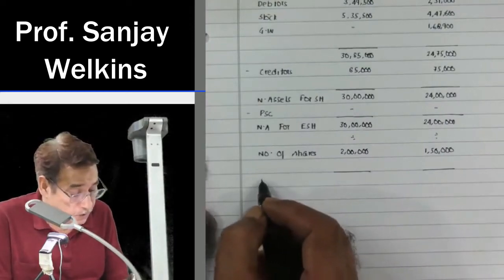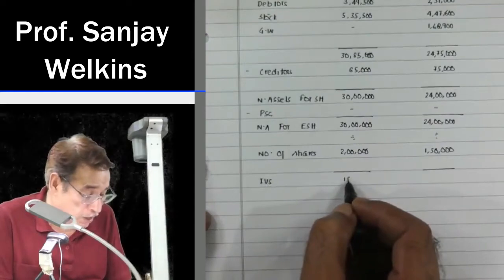So now we are in a position to compute the intrinsic value of shares. So intrinsic value of share of this particular company will be rupees 15 per share, and of this company will be equal to 16 per share.